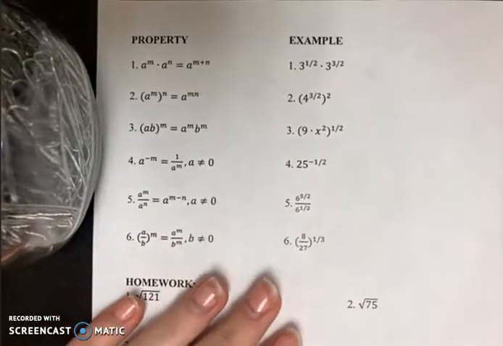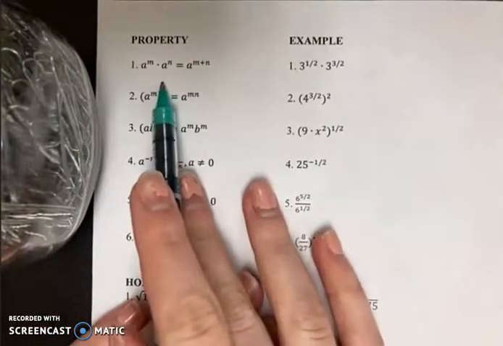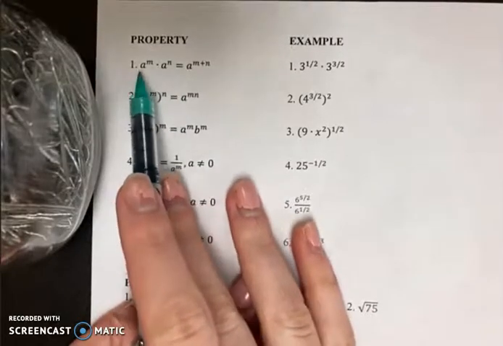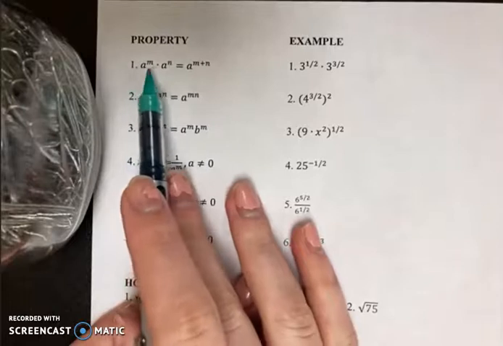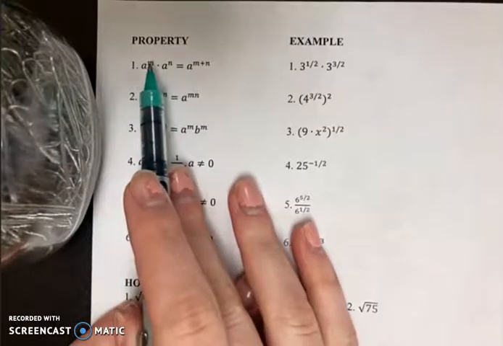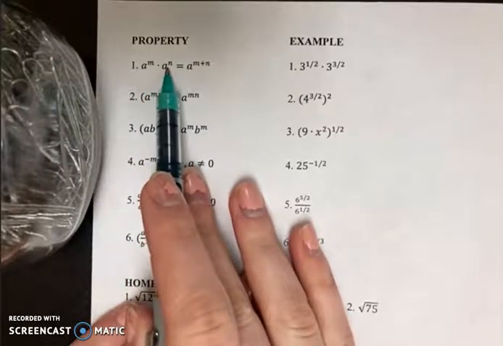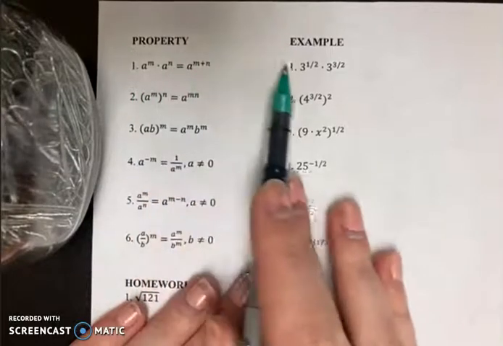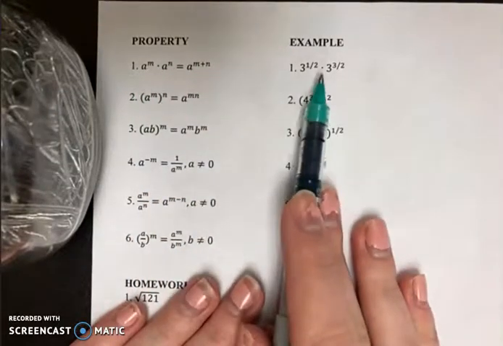Okay, the first property we have is right here. It says that when we multiply two terms together that have the same base, we can add the exponents. So when we multiply, we add the exponents. Take a look at example 1.